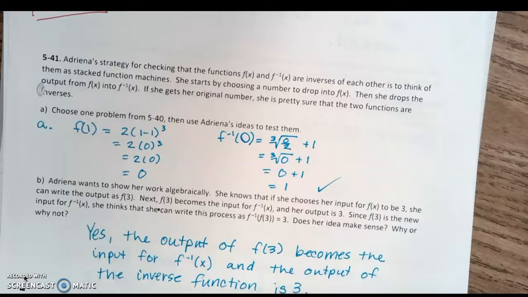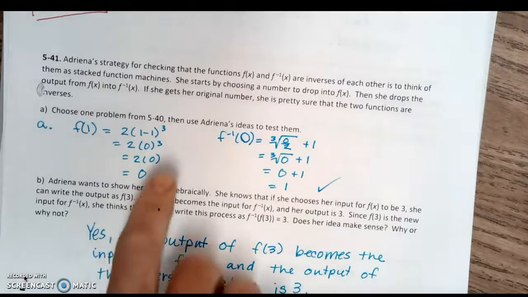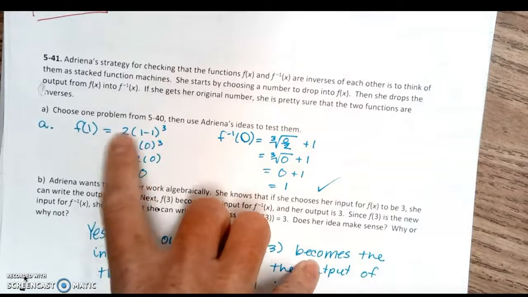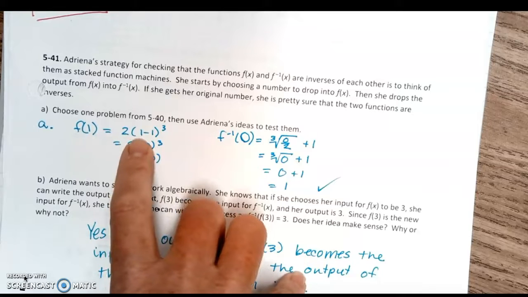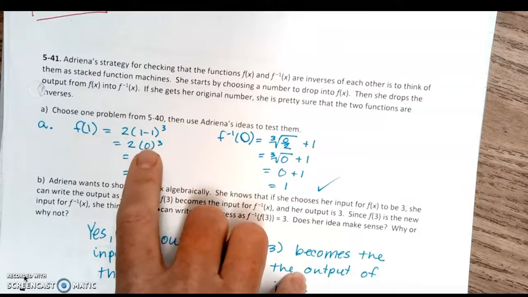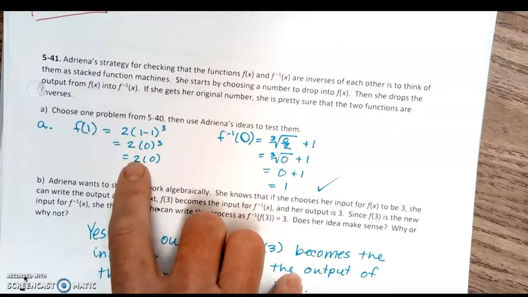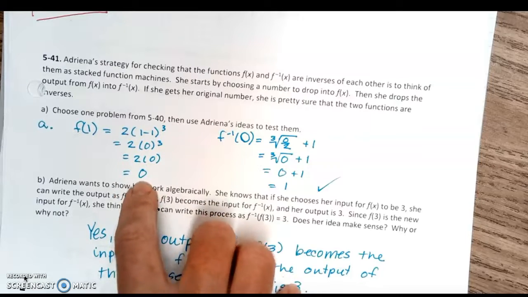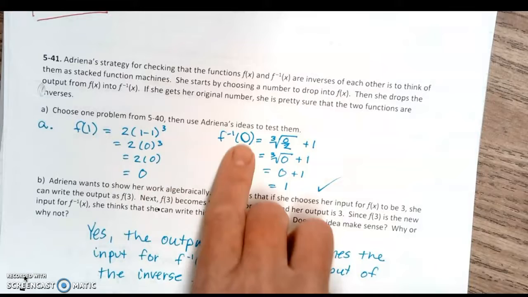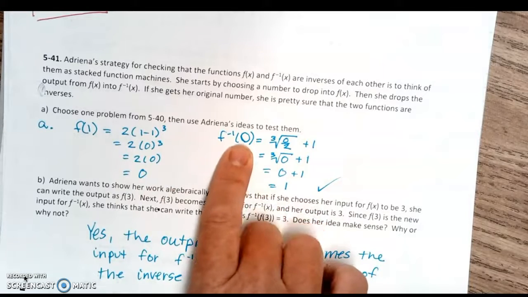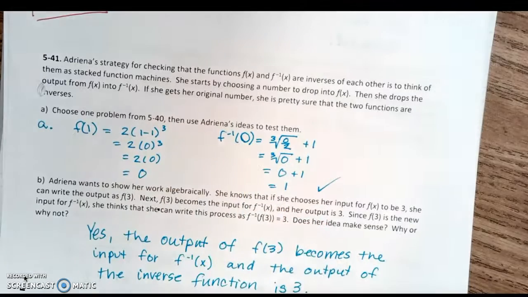So I used A, and you all know how much I love 0, so I wanted to make the parentheses 0, so I chose 1. So when you plug in 1, you follow order of operations. 1 minus 1 is 0, 0 cubed is 0, and 2 times 0 is 0. Okay? So we're going to take that output of 0 and plug it into our inverse operation.